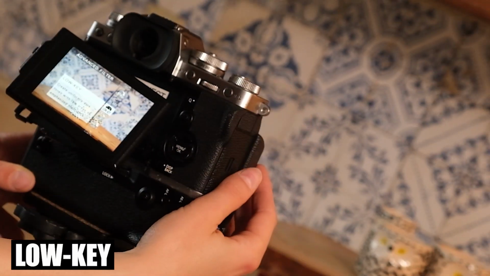Next up is called Low Key. Create uniformly dark tones with few areas of emphasized highlights. It's kind of feeling like we're filtering through Instagram filters. You're just sort of trying to pick the one that makes your nose look the smallest.